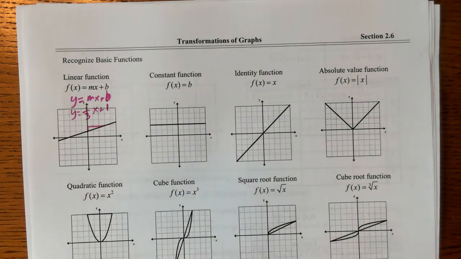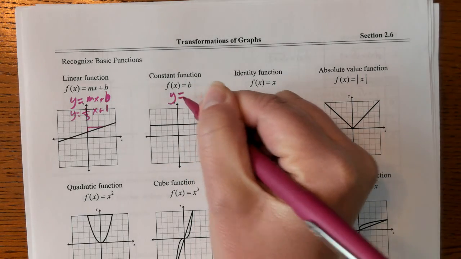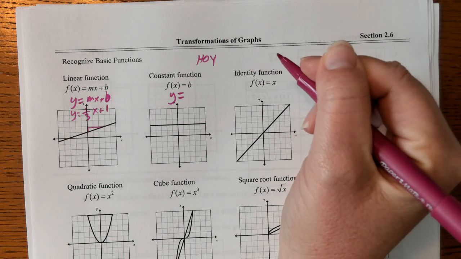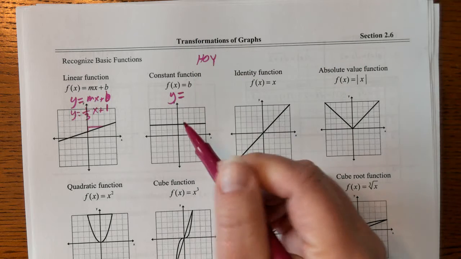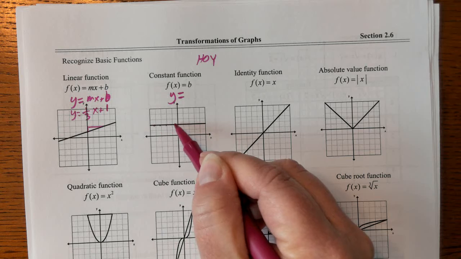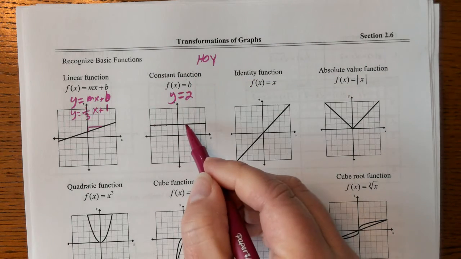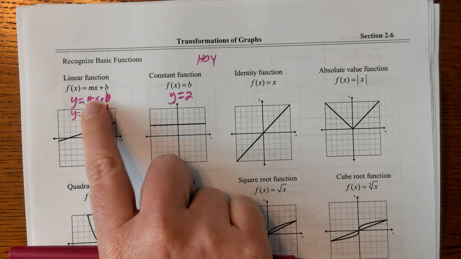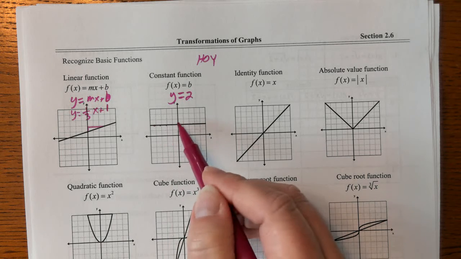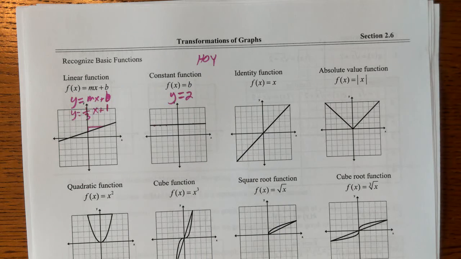A constant function just means y equals some number. So a horizontal line, remember we talked about HOY and VUX for our horizontal lines back in an earlier unit. So this particular equation here, if you notice, or this graph, every single point on this line has a y value of 2. So y equals 2 would be the equation of it. It's still a linear function. It could still be written in that y equals mx plus b format, but y equals 2 is a good name for this line because the y value is constantly 2. That's why a constant function is a good name for it.